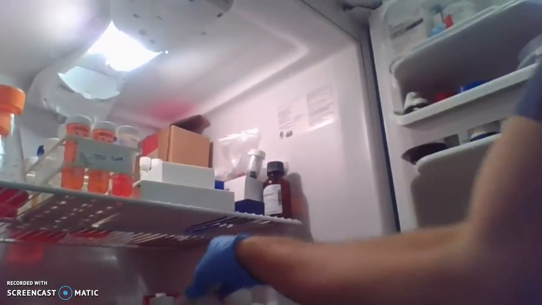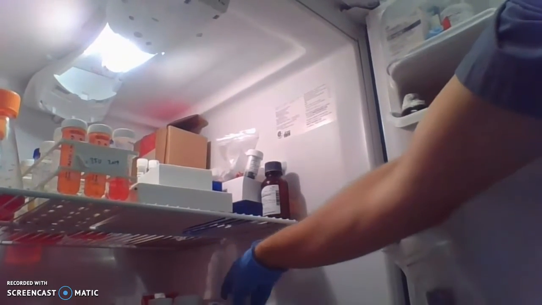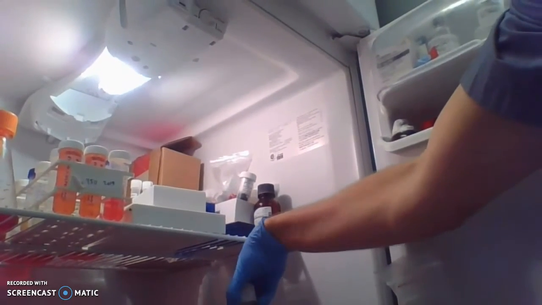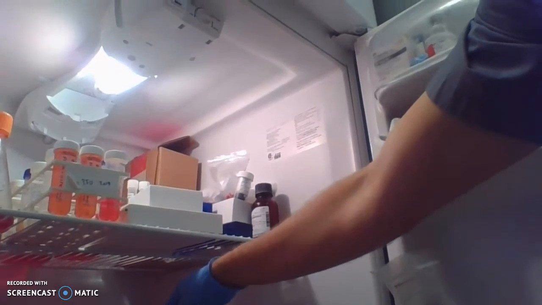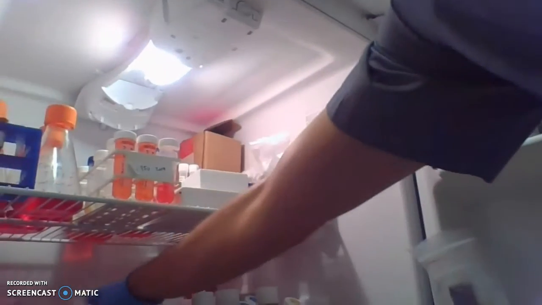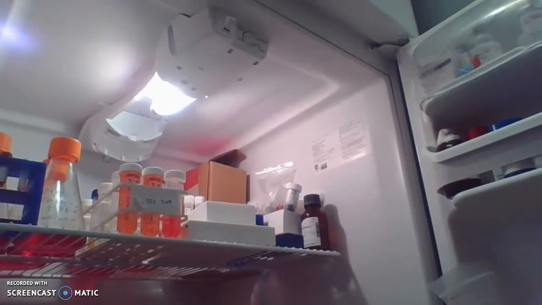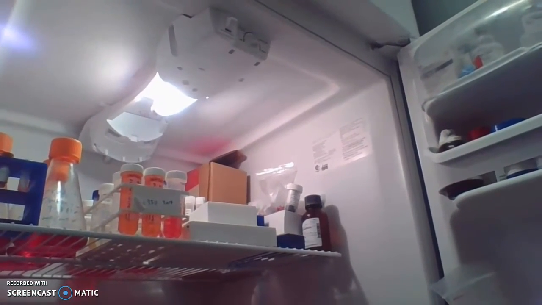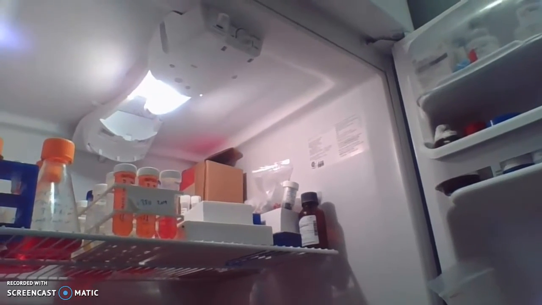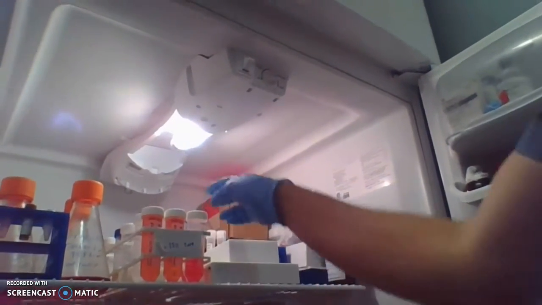Each one of these medias is basically for a different set of cells. These have all the amino acids, nutrients, glucose, growth factors, all kinds of things that cells need. The reason there are so many different types is because different cells grow in different places in the body and therefore have different environments and different combinations of nutrients. So these things are pretty important along the way.